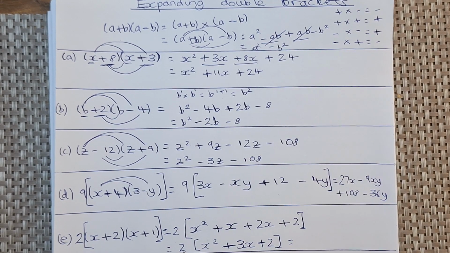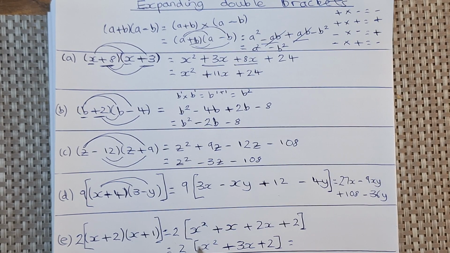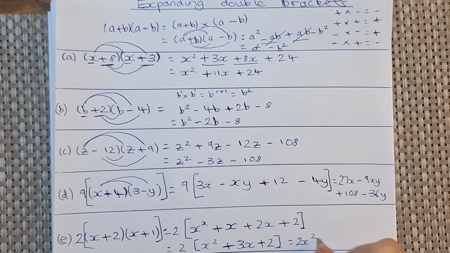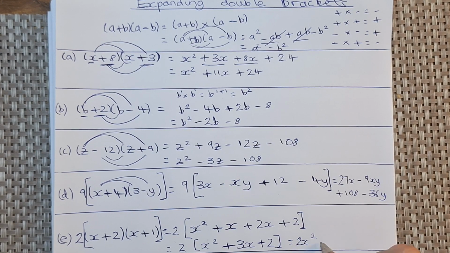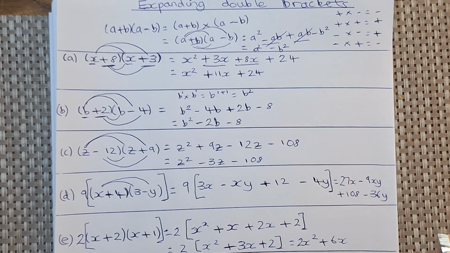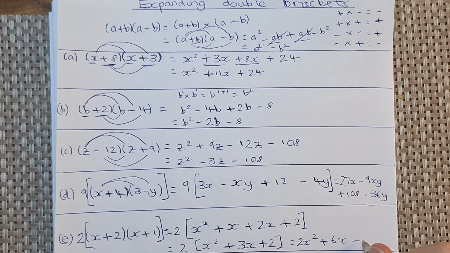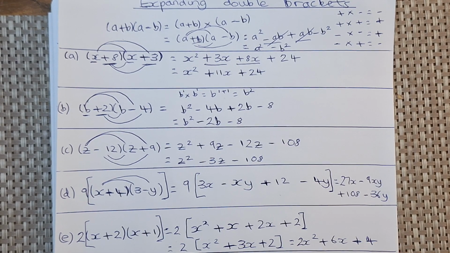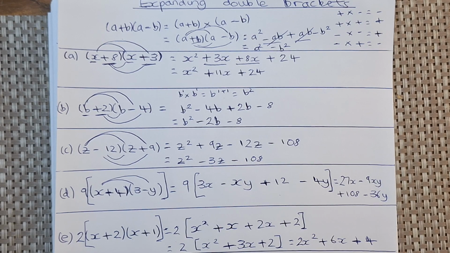And now times everything by 2, so you've got to times every term by 2. So you get 2 times x squared, which is 2x squared, 2 times plus 3x, which is plus 6x, and 2 times positive 2, which is plus 4. Okay, that is a lesson on expanding double brackets.